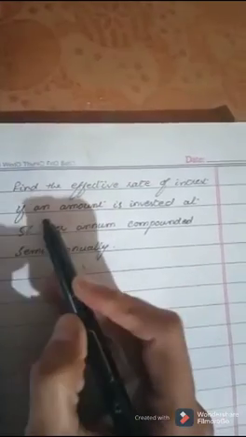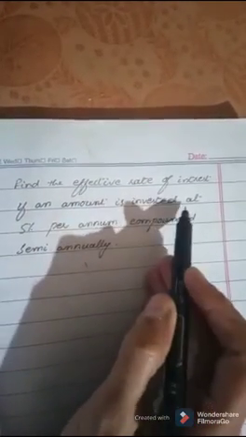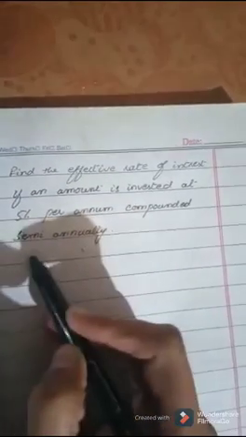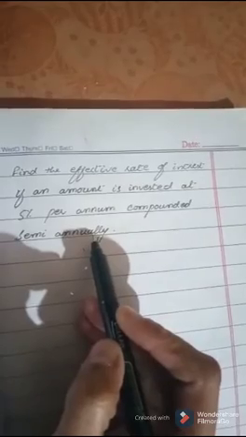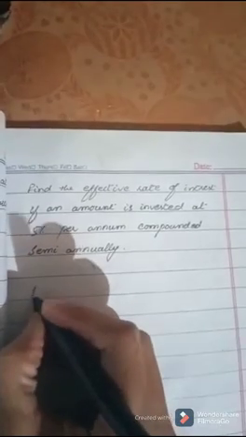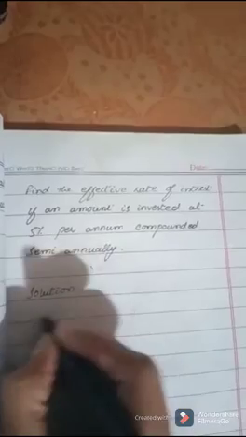Next question: find the effective rate of interest if an amount is invested at 5% per annum compounded semi-annually. Semi-annually means a 6-month period, means 2 times in a year. So we have to find the effective rate of interest, E.